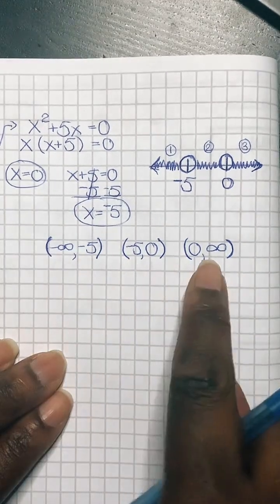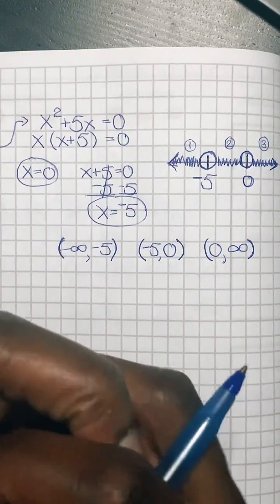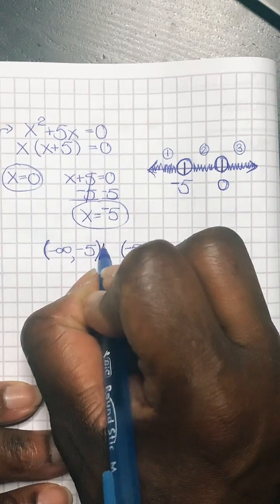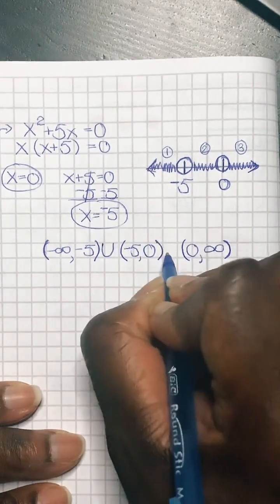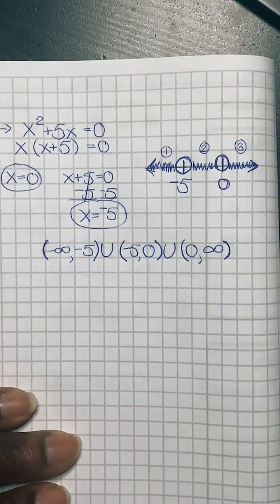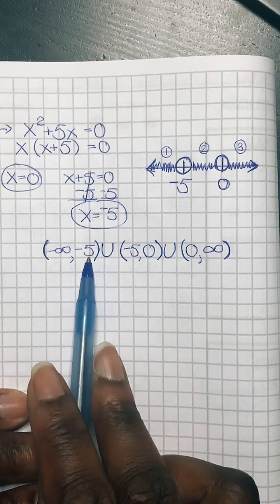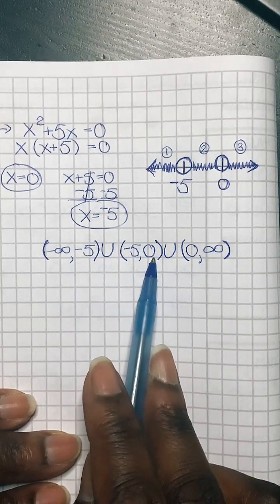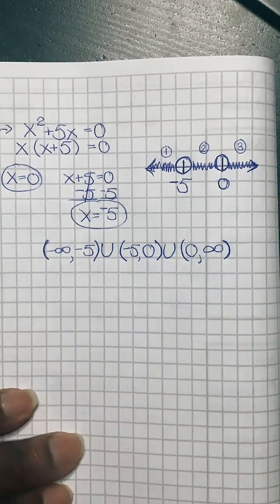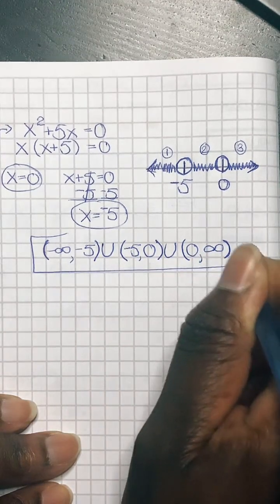So now we have our three answers. But we need to unify it. We need to put it all into one equation. So that's why we use the unification symbol. So we're saying from -infinity to -5, from -5 to 0, and from 0 to positive infinity are going to be where our domain lies.